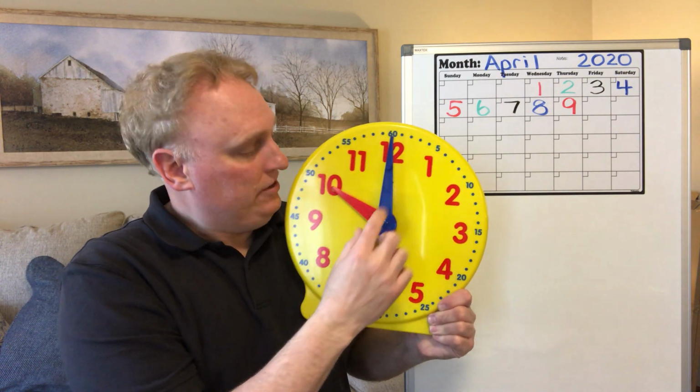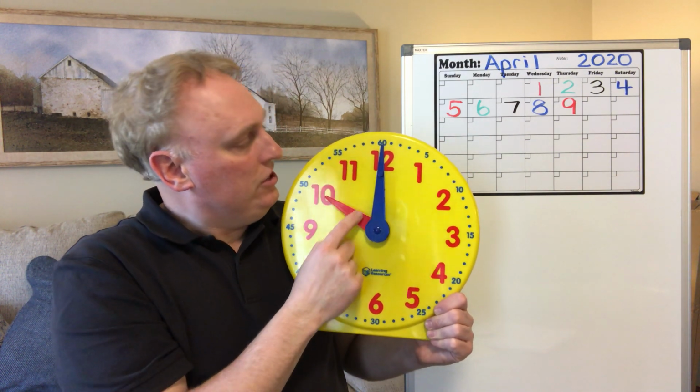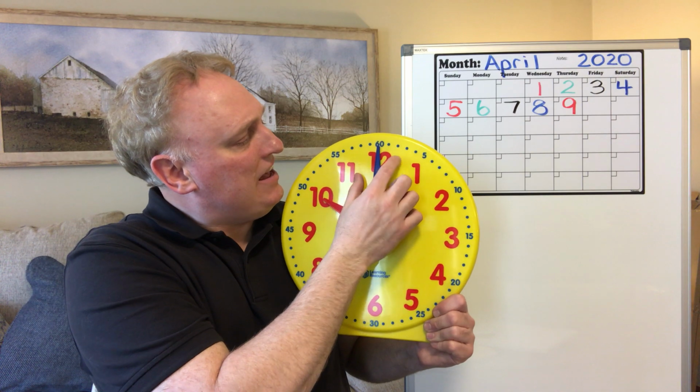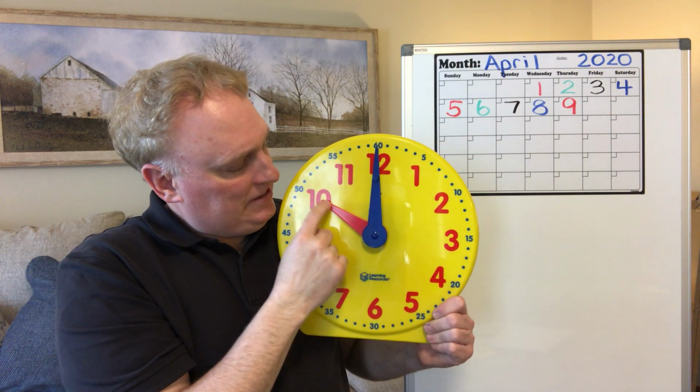So quick review. This is called the clock face. The longer hand on a clock is called the minute hand. And the shorter hand on the clock is called the hour hand, correct. So if the minute hand is on the 12, which is the top of the clock, it means we're starting a new hour. So we would look at the hour hand, it's on the 10, so we would read this as 10 o'clock because it's the beginning of a new hour.